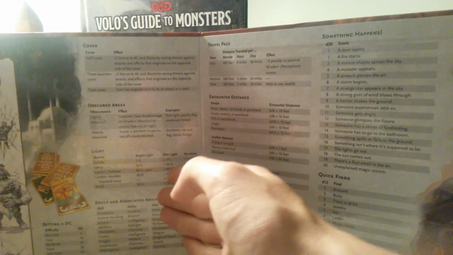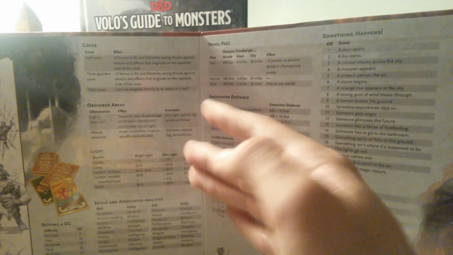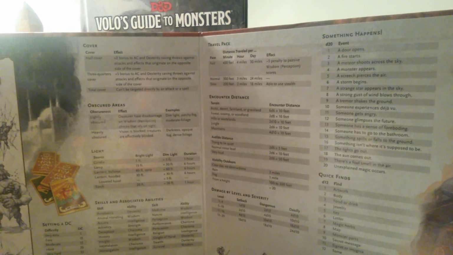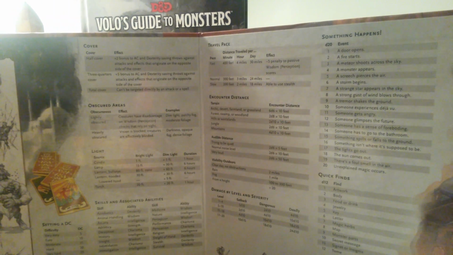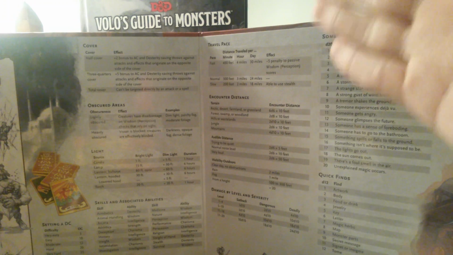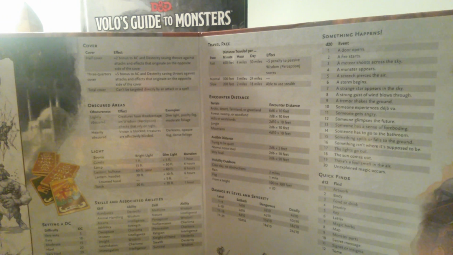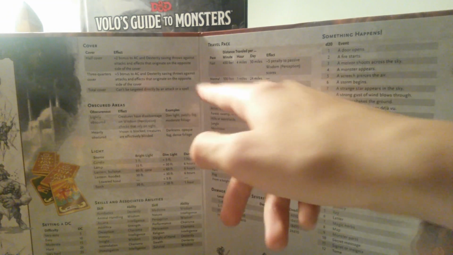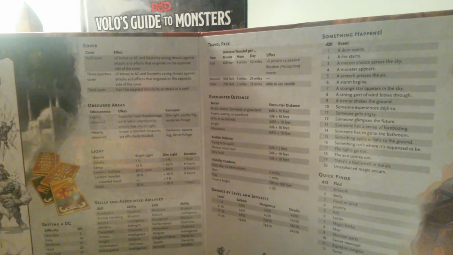That's basically what things will be used for different skills, so you can find out skills and what ability they use. So if someone goes, I want you to roll for acrobatics, and they're not completely sure because they may be new, you can say, that will use dexterity. You've got travel pace, so you can find out what pace they're going. Fast, 400 feet a minute, 4 miles an hour, that will be 30 miles a day, and it's got normal, slow, that type of thing.